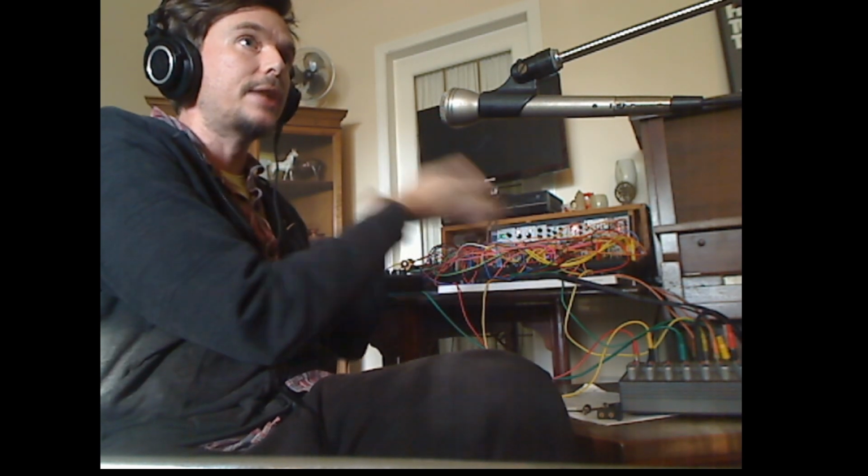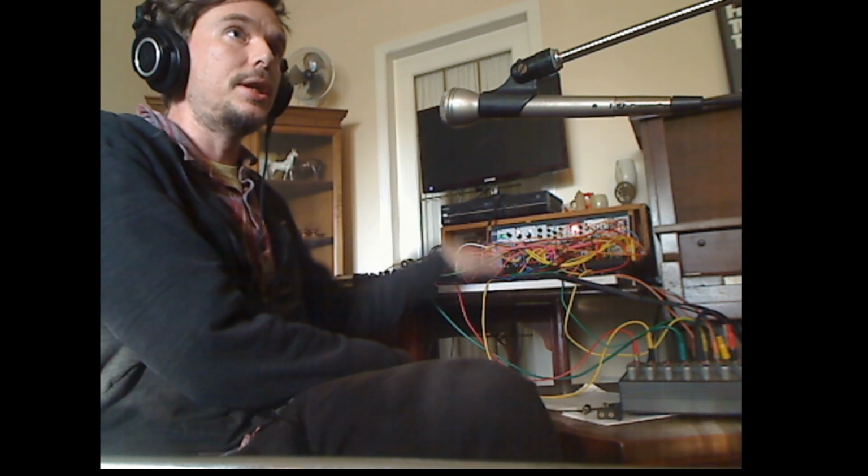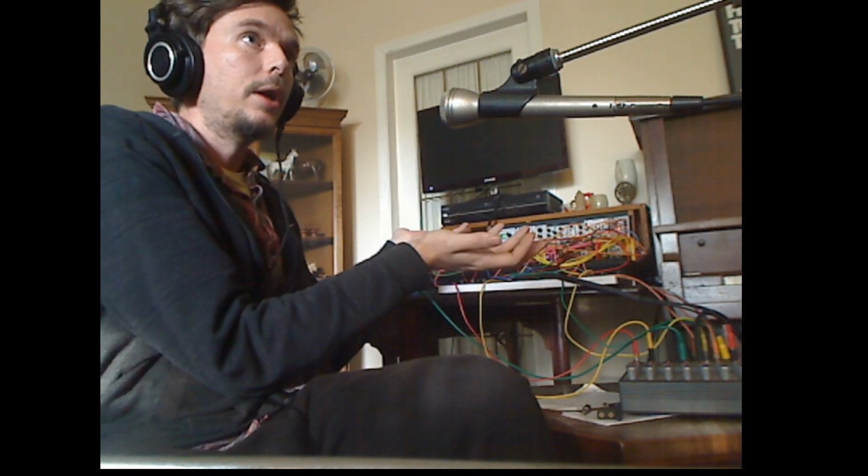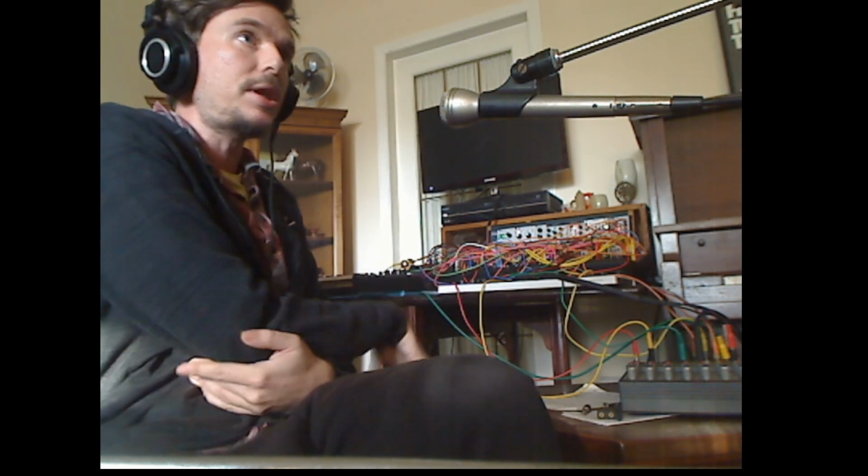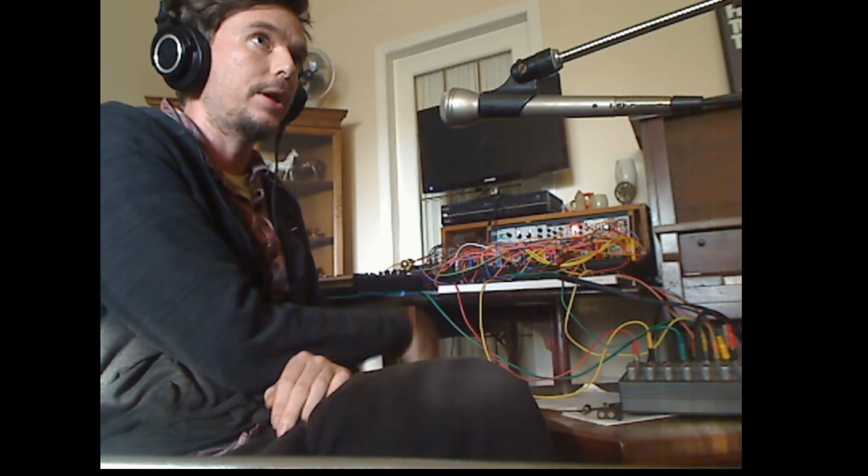Basically all the components of this synthesizer have been deterritorialized and are open to an infinite number of reconfigurations, right?